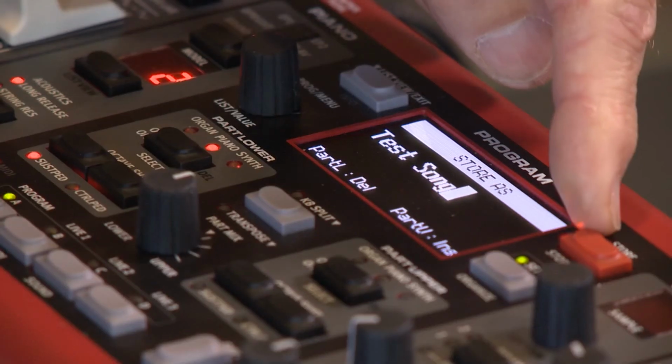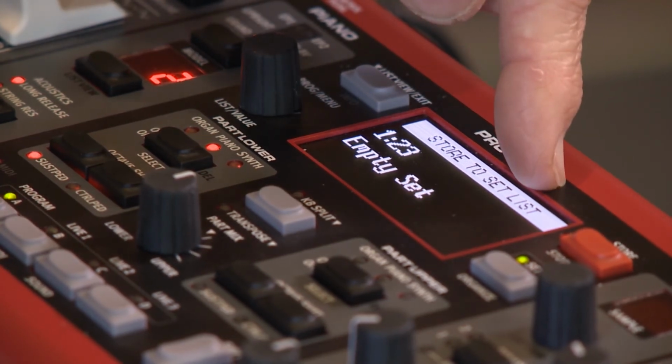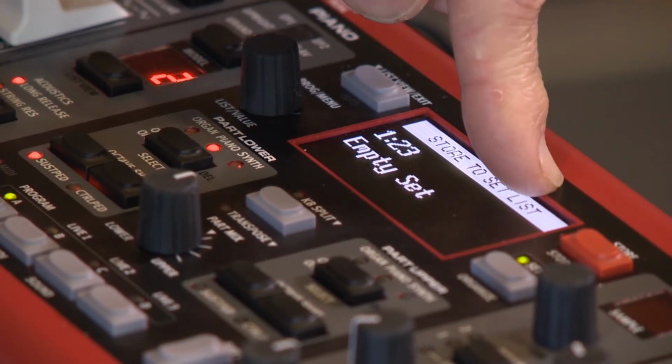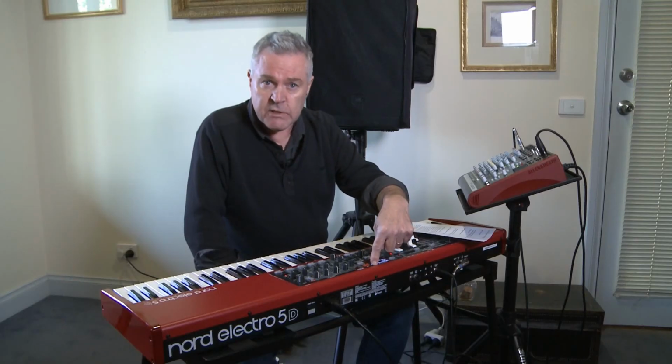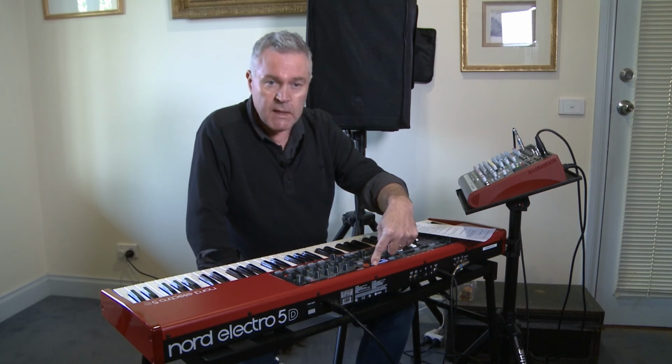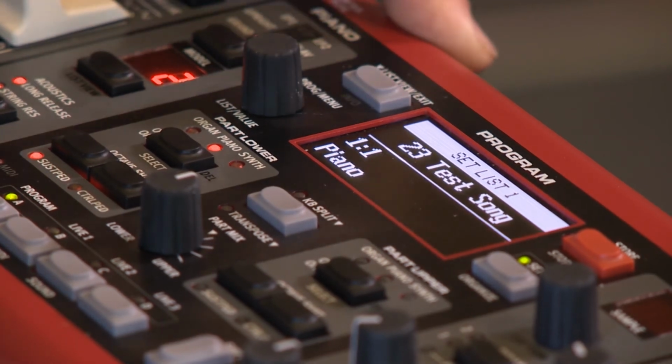I press the store button, store to set list. It's kind of a question. It wouldn't hurt if they had a question mark there, but they don't. But the store light is flashing, and as I mentioned before, that's saying, what do you want me to do? Well, we want to press it again. So we press it again, and you'll see set list stored.